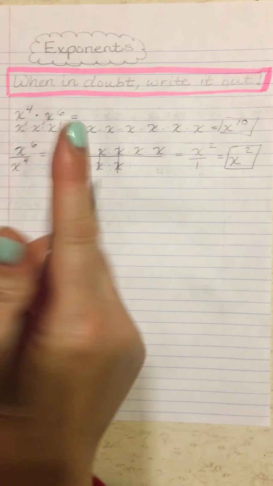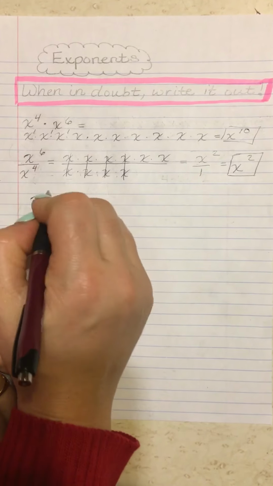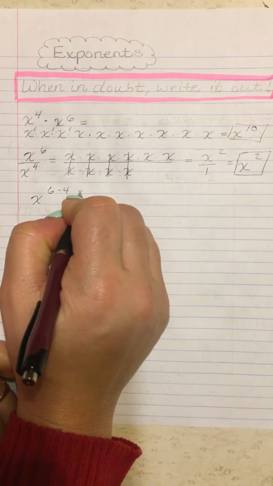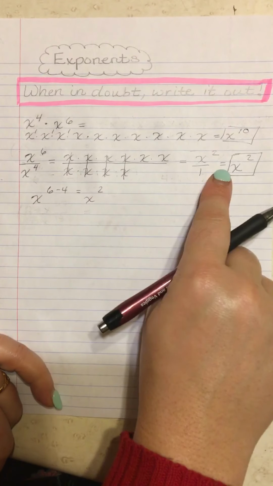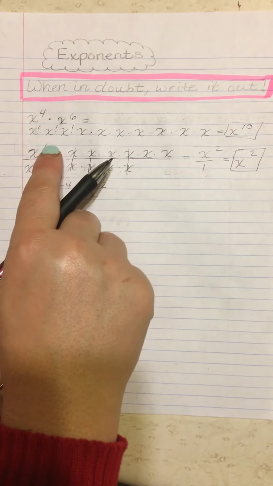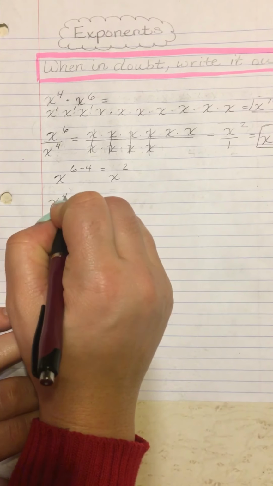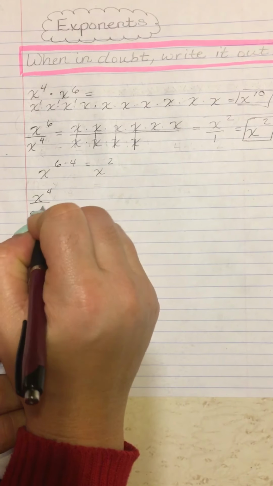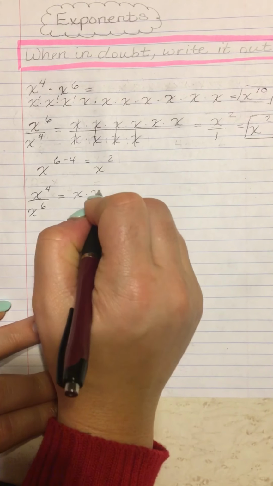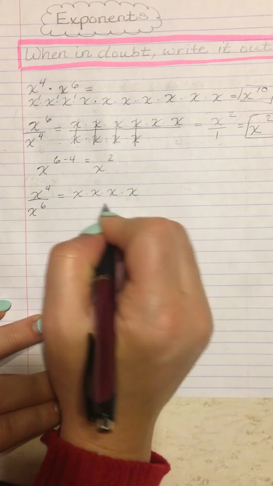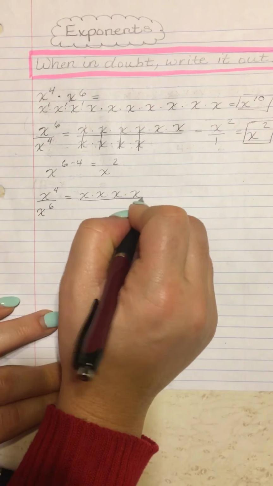So in this case, the base stayed the same, so our x stayed the same, and we took 6 minus 4, and we got an exponent of 2. It's the same thing. I was just showing you why it's that way. So remember, we subtract the exponents. Now let's say we have x to the fourth power over x to the sixth power. Let's draw that one out. And of course, you don't have to draw them out. I'm just showing you so that you'll understand why they look this way.